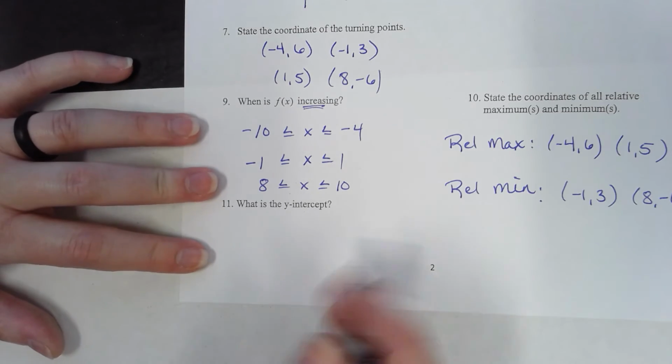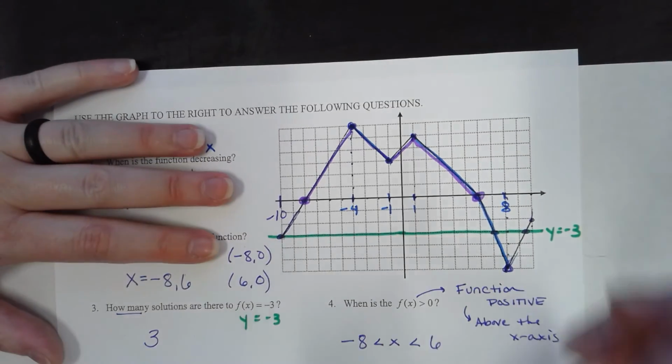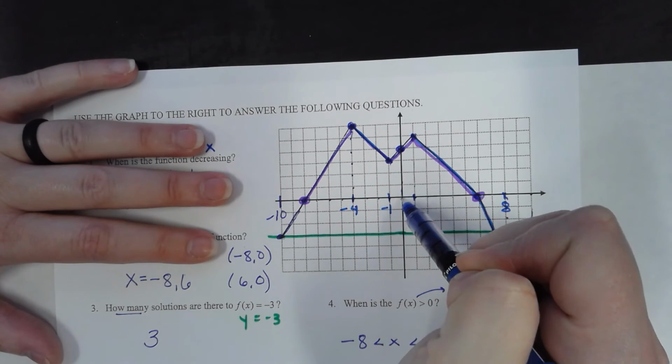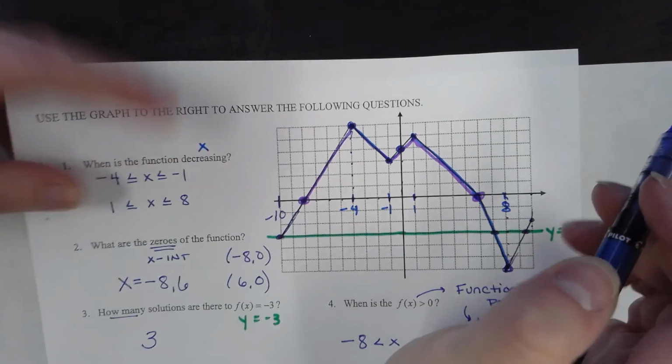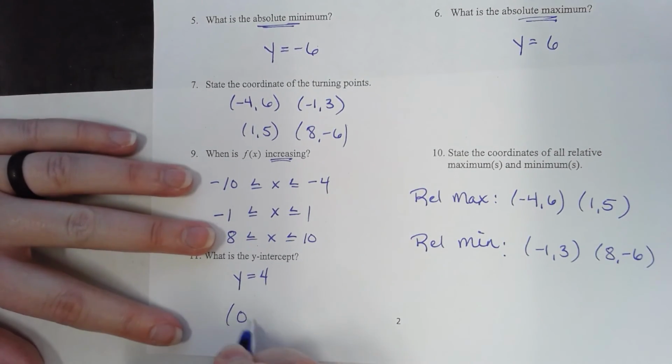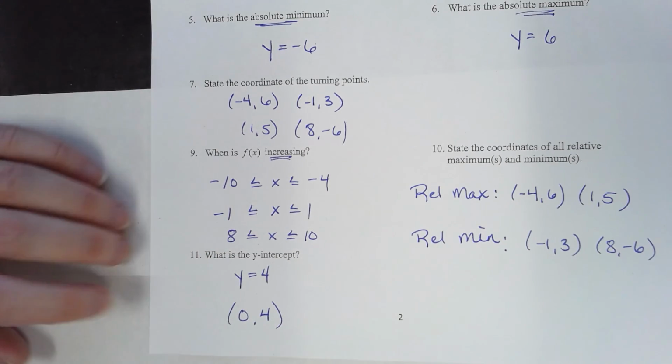Okay? And finally, what is the y-intercept? Okay, so where do we touch the y-axis? Well, it looks like I hit the y-axis right here. So that is 1, 2, 3, 4, up at 4. So you could say y equals 4, or you could give me the coordinate 0, 4. I don't care, I would take either answer.